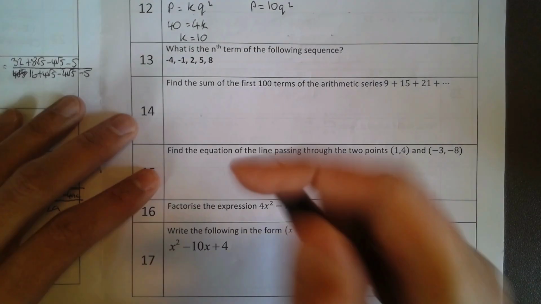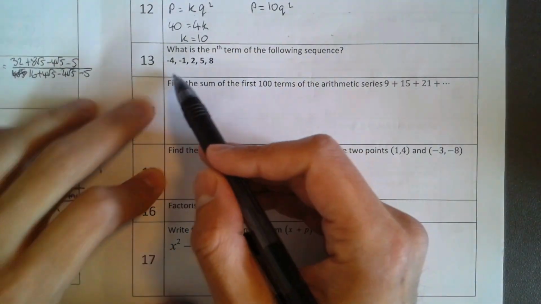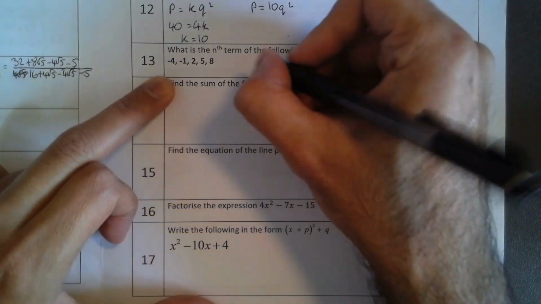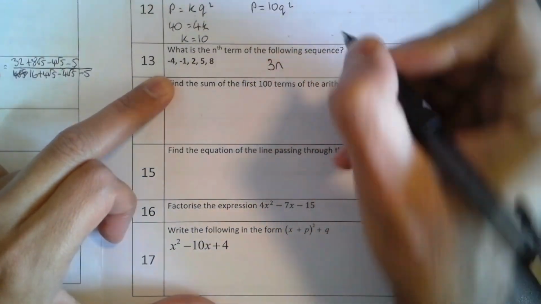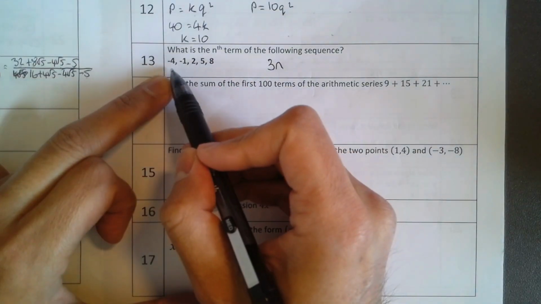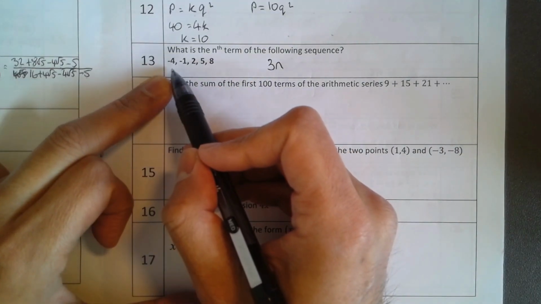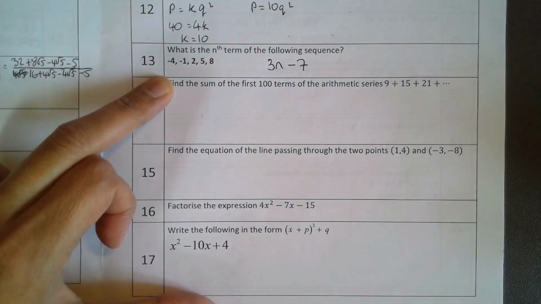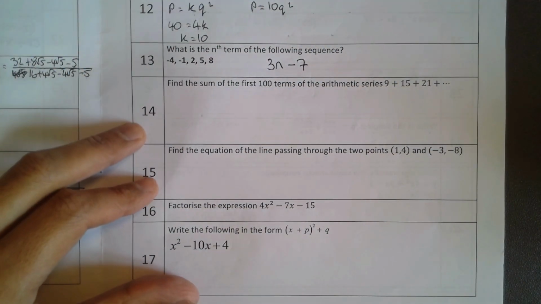Okay, question 13. What is the nth term of this sequence over here? I can see that it's going up by 3 each time, so I'm going to start by writing down 3n. And then the first number in my 3 times table is 3. I can see that this is negative 4, so it's 7 less than my 3 times table, so it's going to be 3n take away 7.